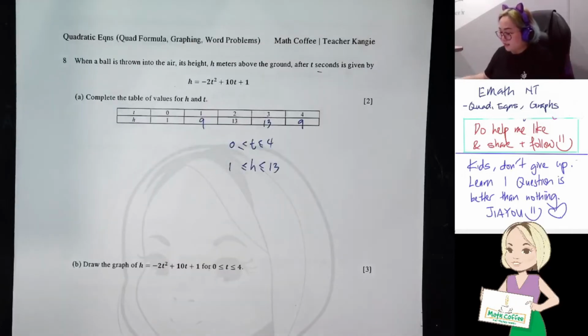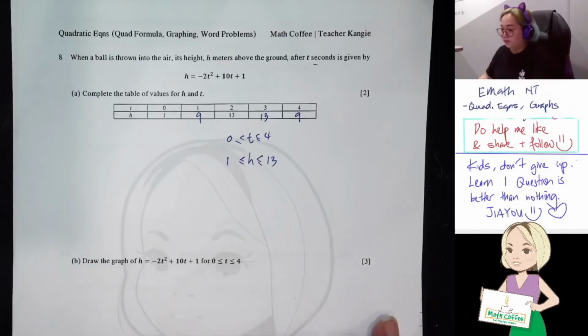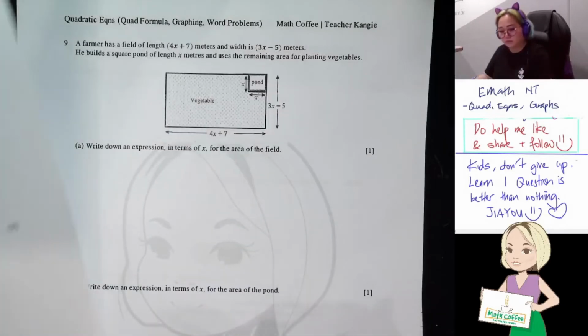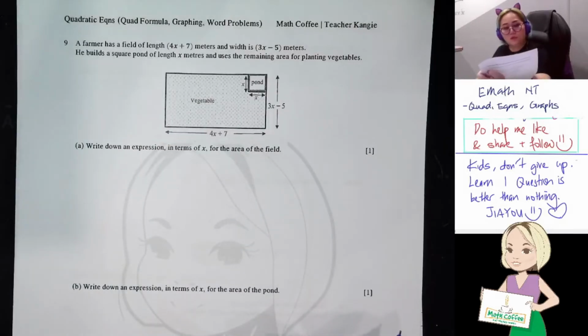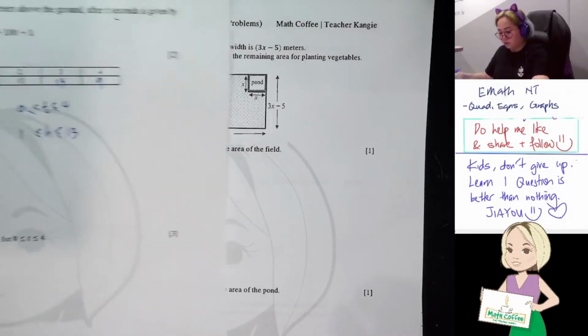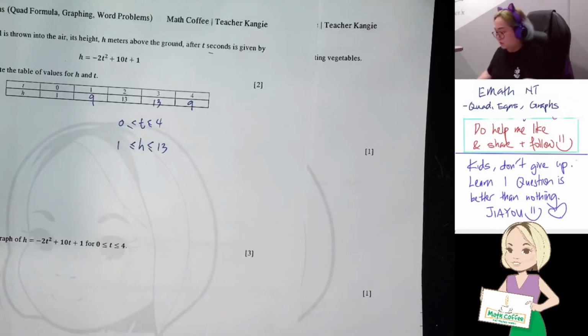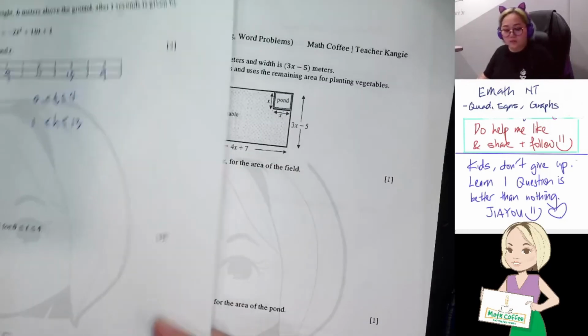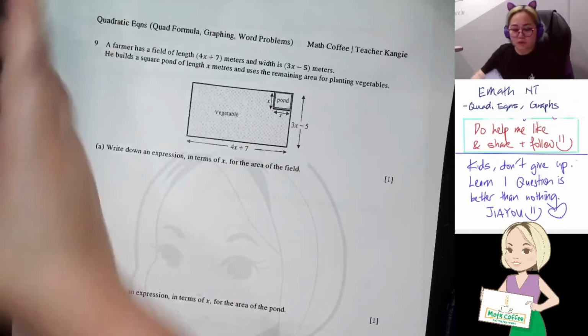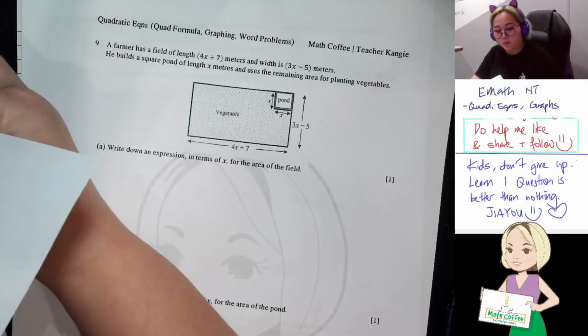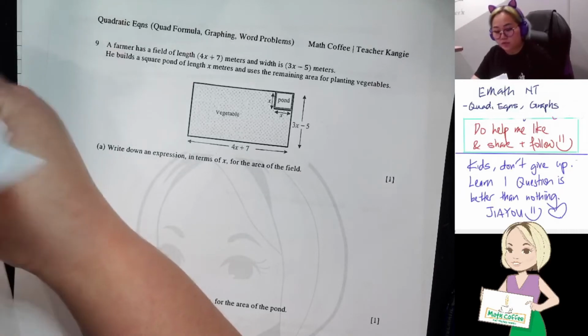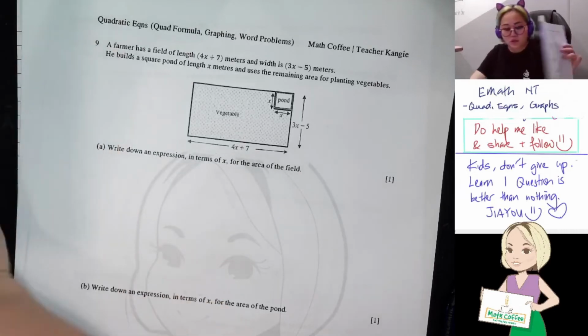So the next thing, after you draw the graph, let's see. This one only asks to draw a graph. Oh, so this question 8 only asks us to draw a graph. They did not ask for any other things. So question 8, very straightforward. Okay, now we are done with the graph. So next is quadratic equation word problems. Okay, let me see my question.